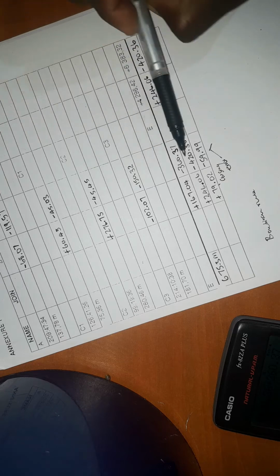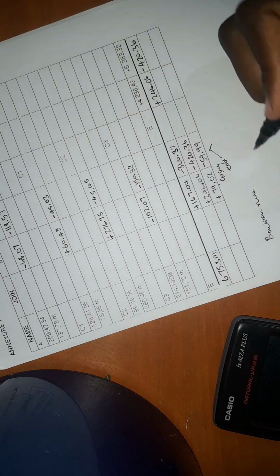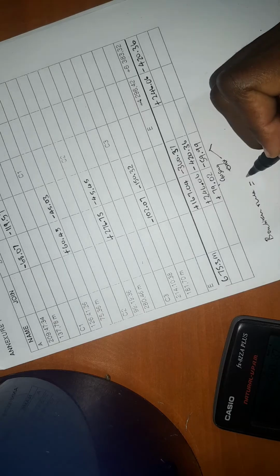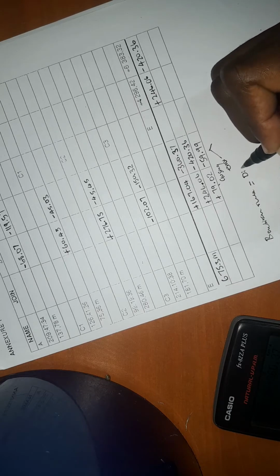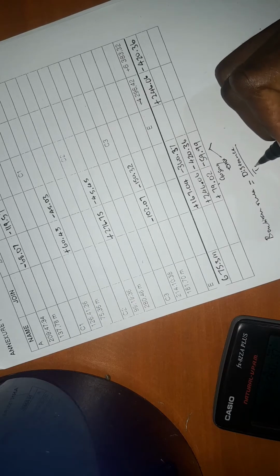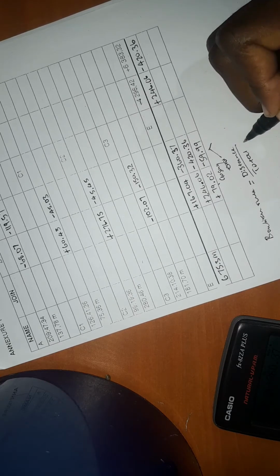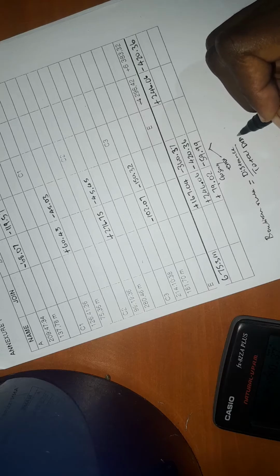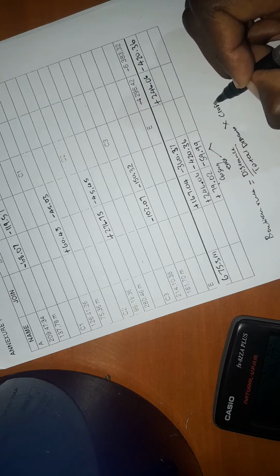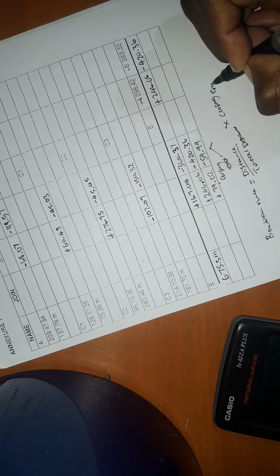The closing error for each point, by the Bowditch rule, is distance over total distance multiplied by closing error.